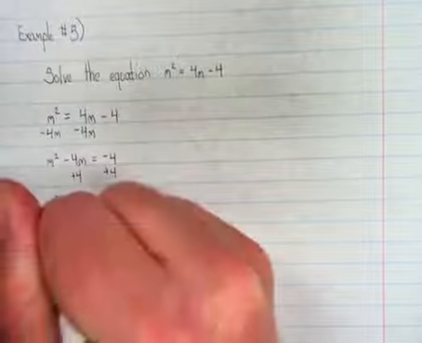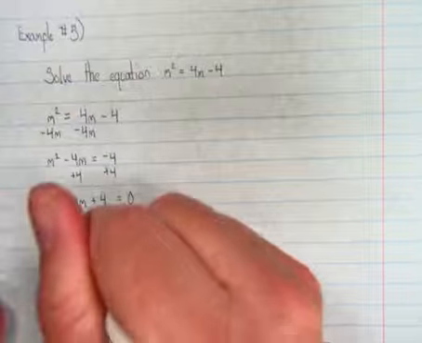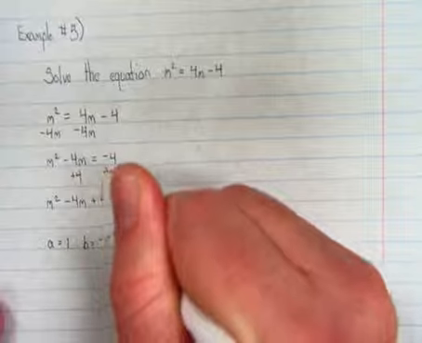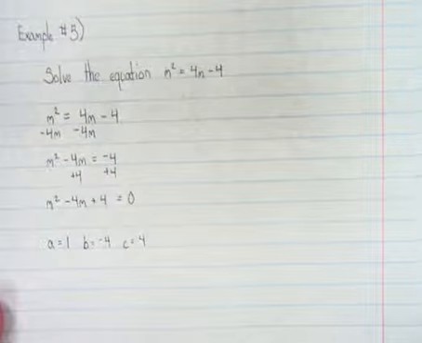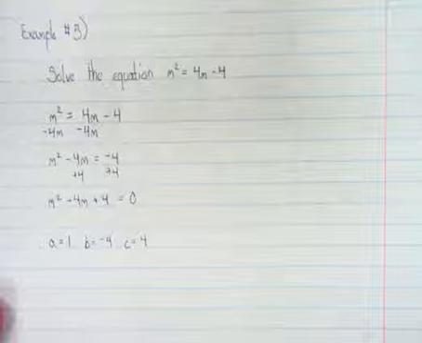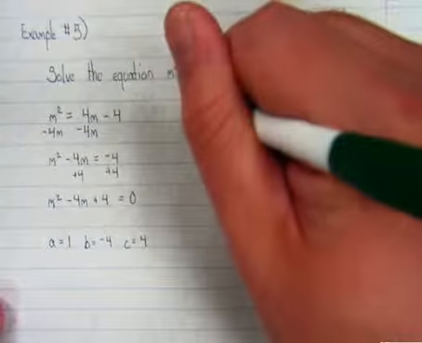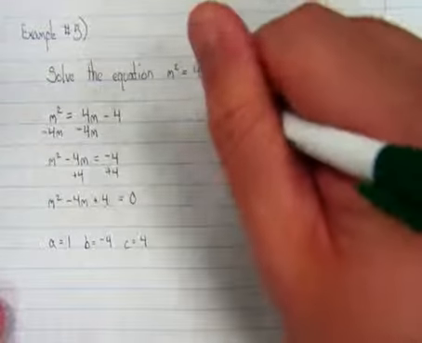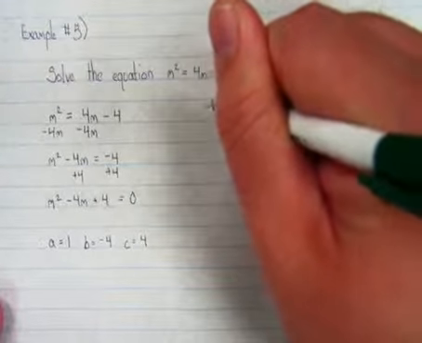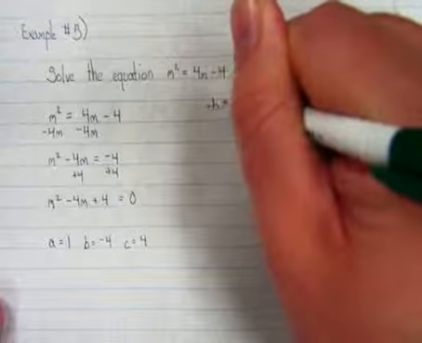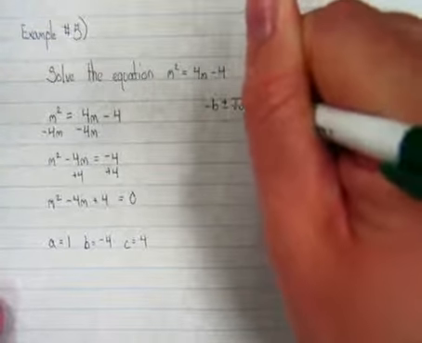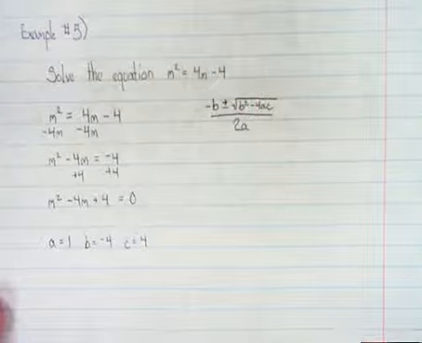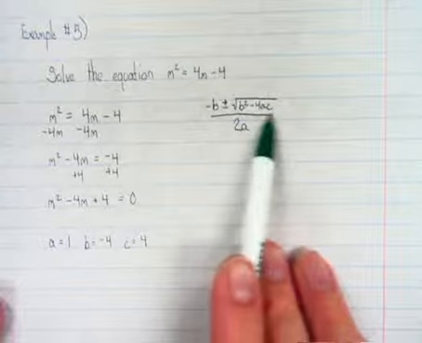Let's go ahead and identify a, b, and c. A in this case will be 1. B would be negative 4. And c would be positive 4. And now I'm ready to take the quadratic formula and plug everything in. I want you to always begin by writing down the quadratic formula in all its glory. Negative b plus or minus the square root of b squared minus 4ac, remember that's called the discriminant, divided by 2a. And remember that 2a, that's underneath everything.